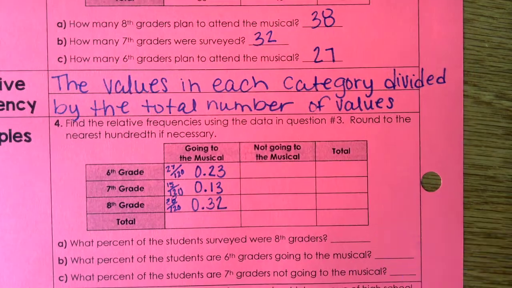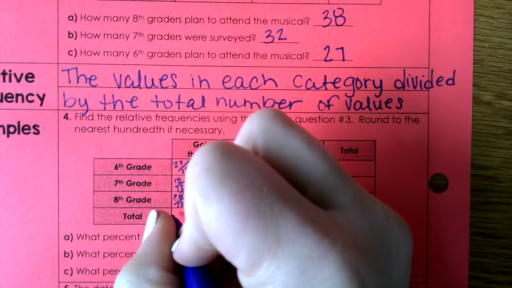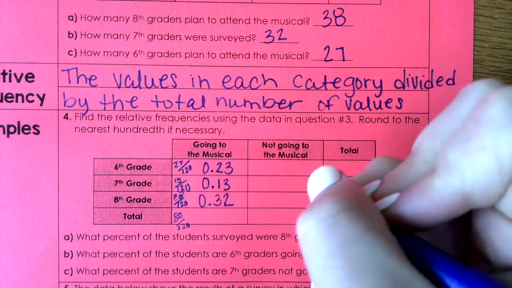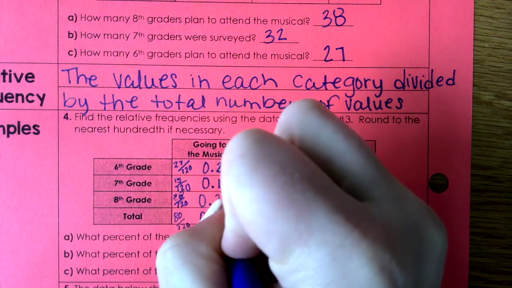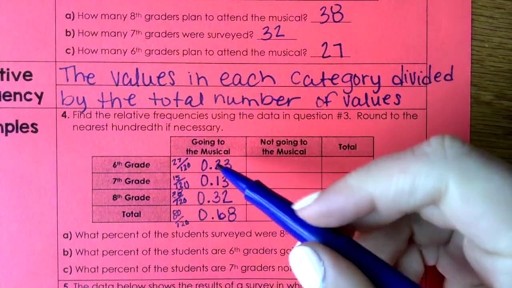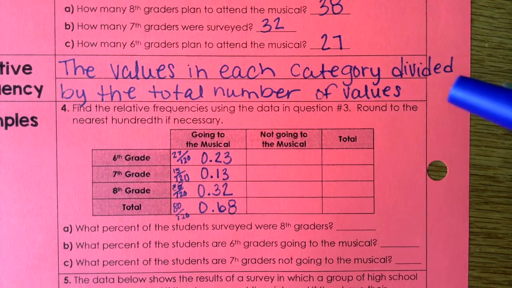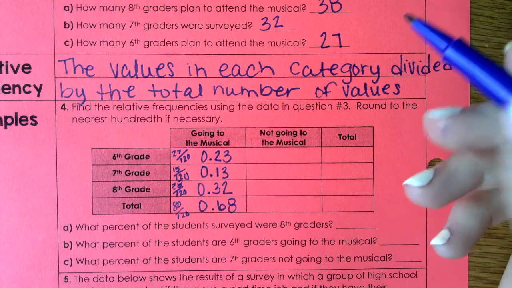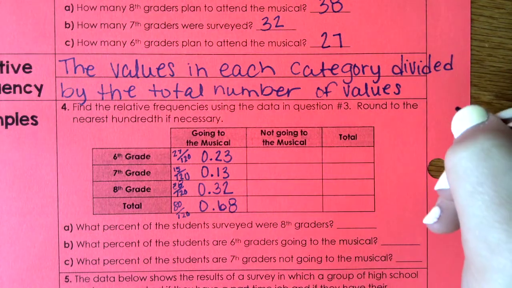Now you can do this 2 ways. You can add these all up and see what it gets you, or I can just take 80 divided by 120. And that's going to get me 0.68. So you can either add them up or just divide that as well. So I'm going to do that with every single category.